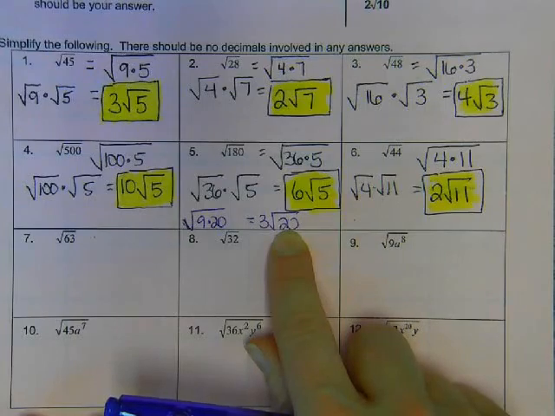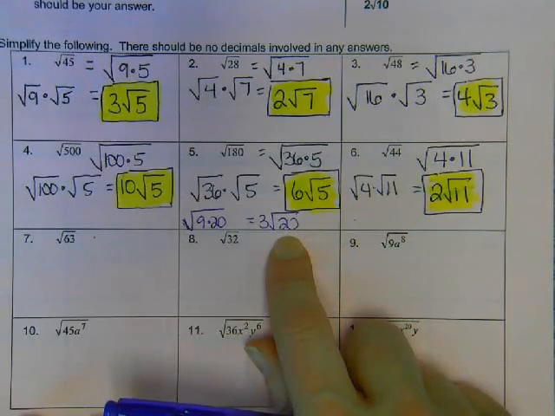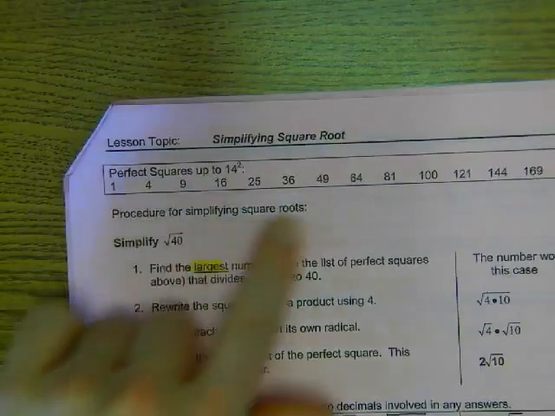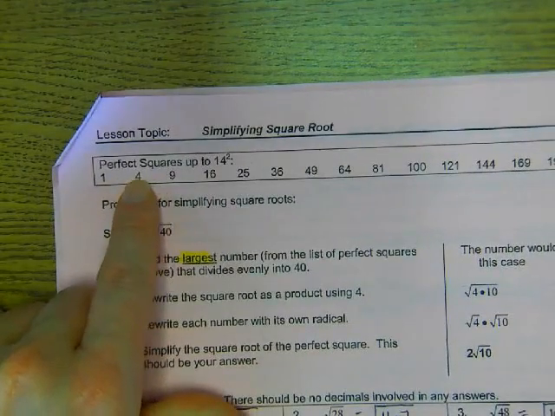What perfect square goes into 20 on the list? Four, right?